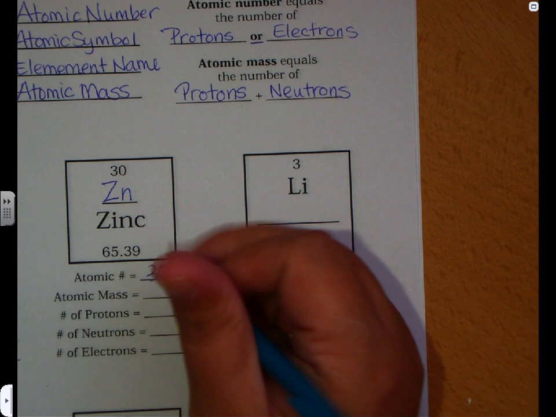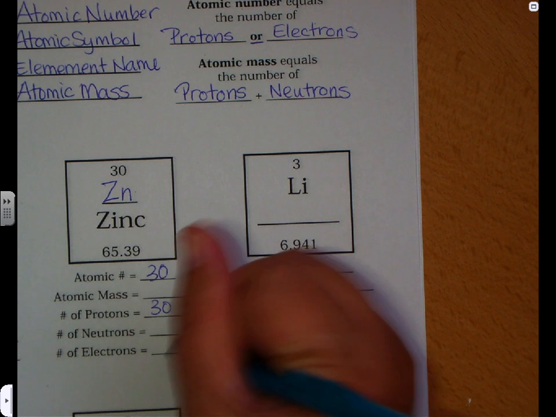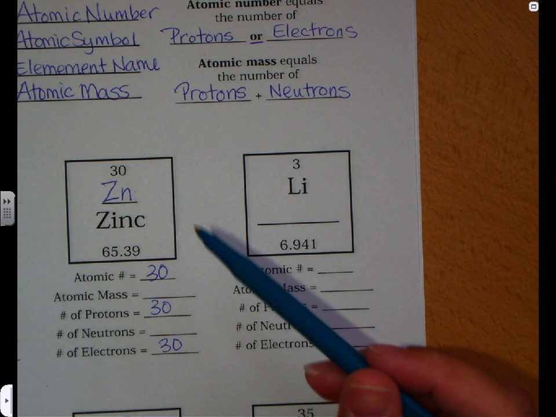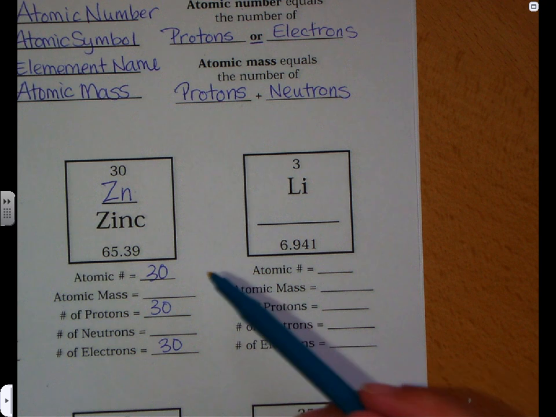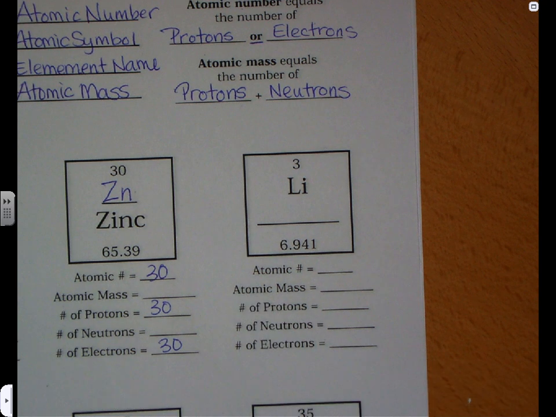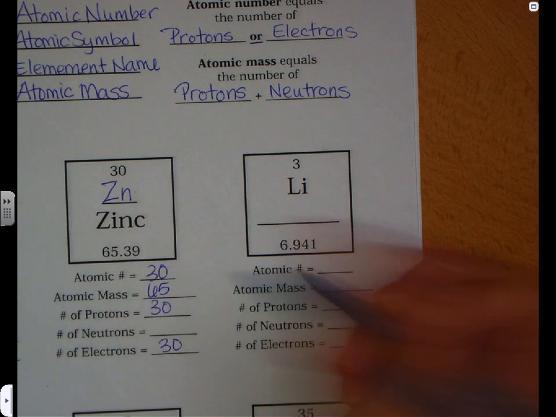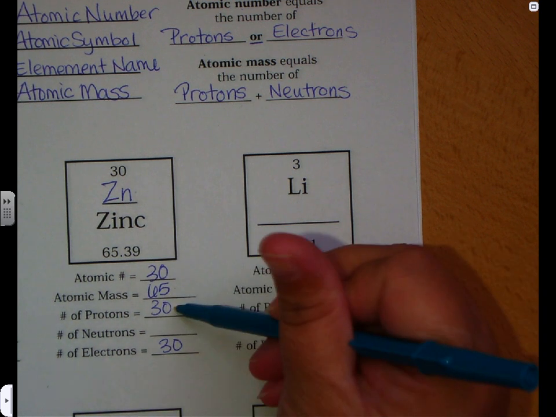What is the atomic mass of zinc? Joule. 65. So now I have my math problem. Okay. 65 minus 30 equals 35 neutrons. Done. How many people got that right? Excellent. Okay, do the next one.